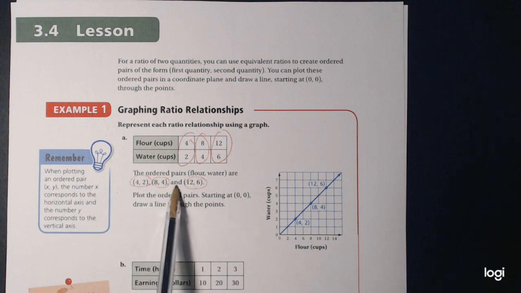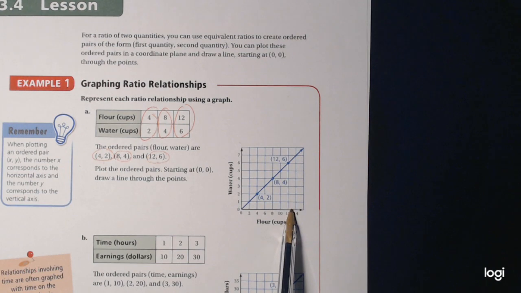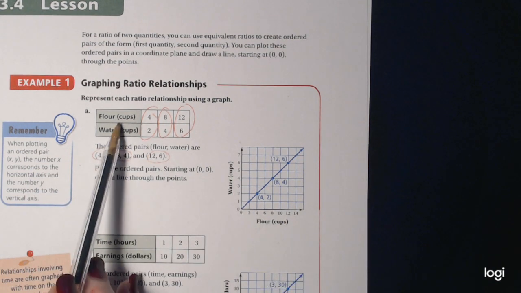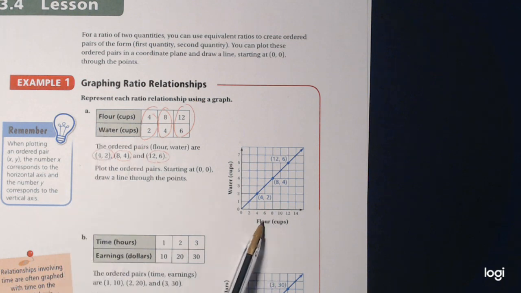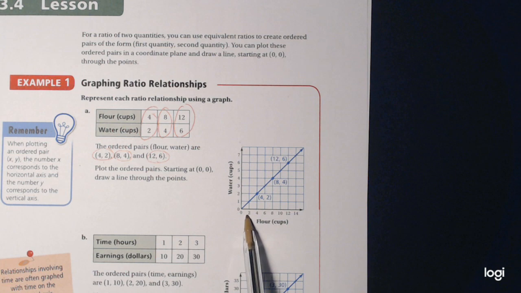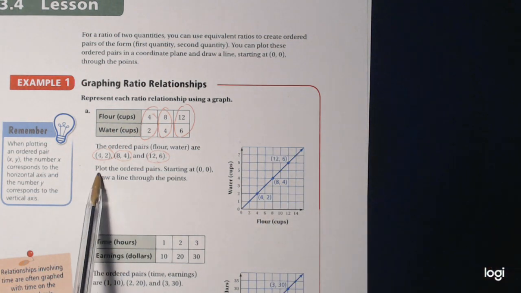After we make our ordered pairs, we're going to come to our graph paper. If you notice, the first thing we do is we put our labels. Well, the labels come from our table. We have flour and we have water. Put the labels, we number our number lines, and then we're going to plot the points.